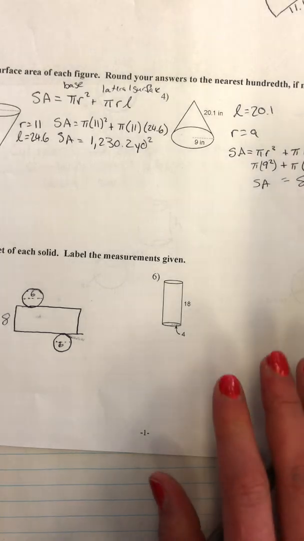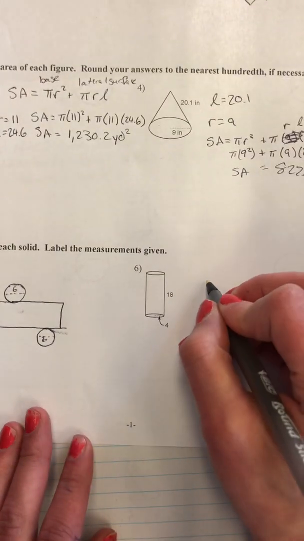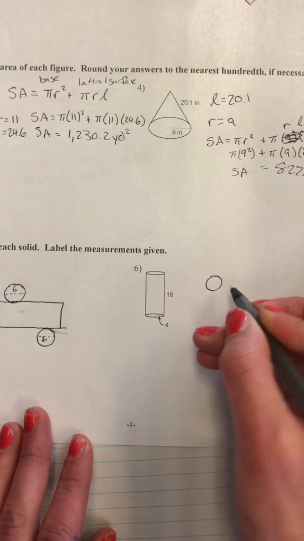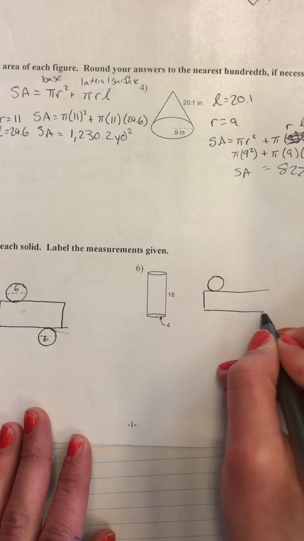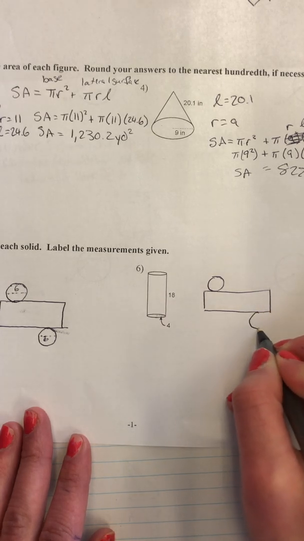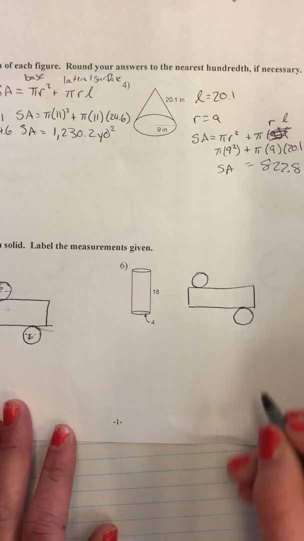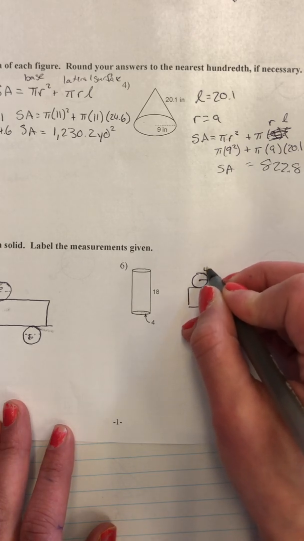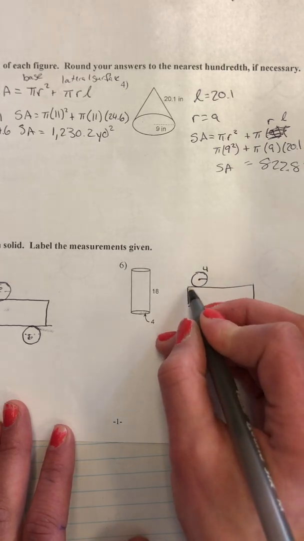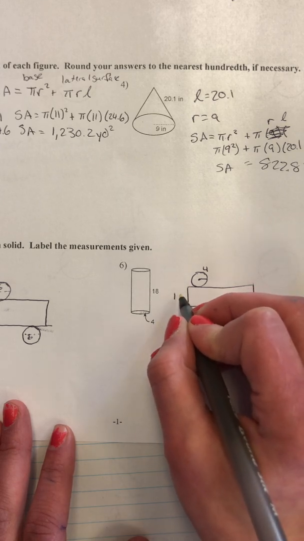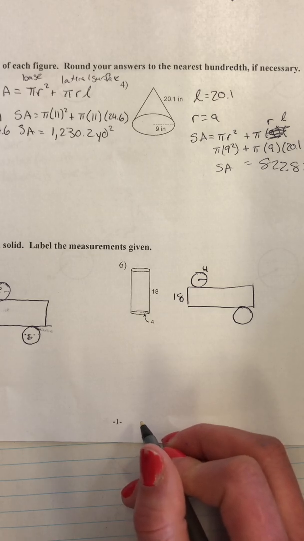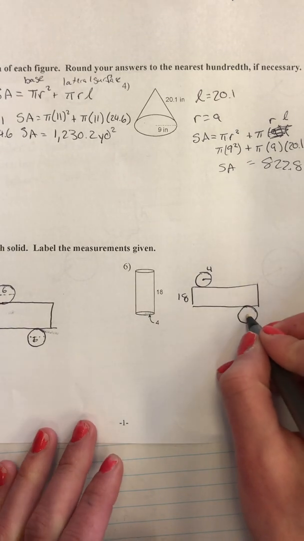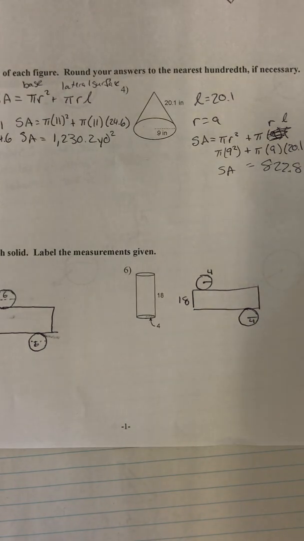Looking at number 6, same situation. We're going to start by drawing the net of our figure. We have a circular base and a rectangle lateral surface is what it will be. And then we have another circle for a base. The radius of my circle is 4. And the height of my rectangle, which is disproportionate, but it's fine, is 18. And that is how you would label your net.